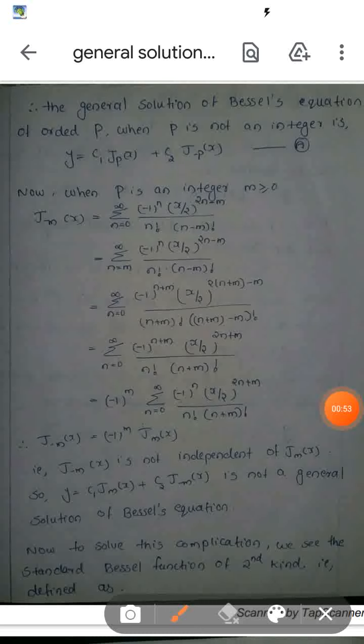We know that this series does not exist for the values of n from 0 up to m, because when we substitute those values of n, n minus m gets a negative value, so it does not exist. It exists only when n equal to m. Then we substitute n equal to m, so this term is 0 factorial, which is equal to 1. So this series exists only from n equal to m to infinity.